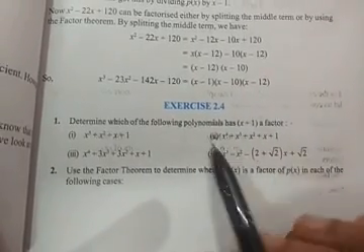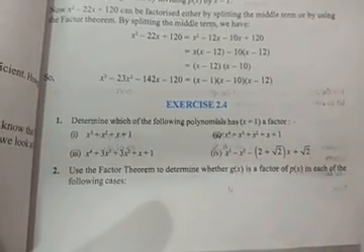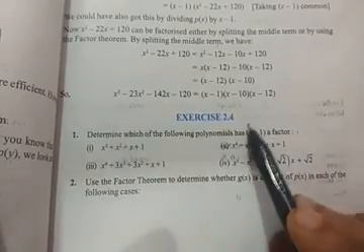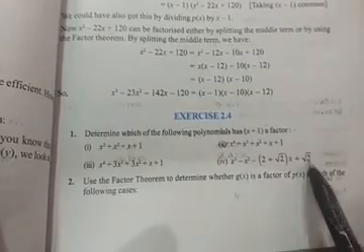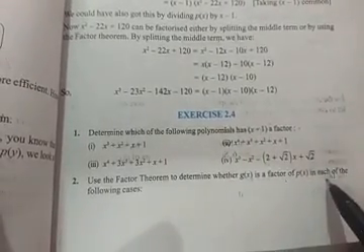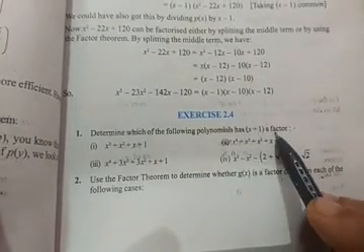It means, out of these polynomials, for which is x plus 1 a factor and for which is it not? So how will you check? Firstly, you will find the zero of this factor. After putting that zero in the polynomial, if you get remainder 0, then it will be a factor, otherwise not a factor. So let's do it in the same way.